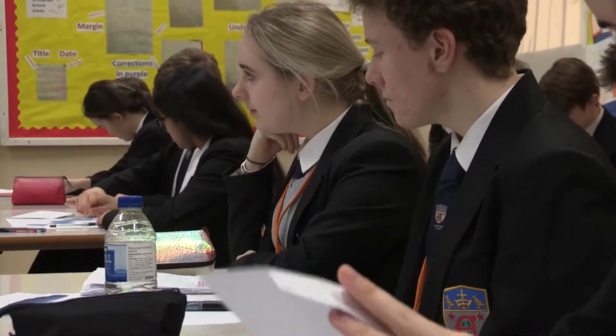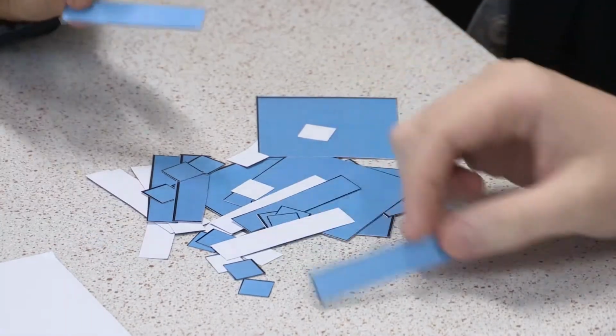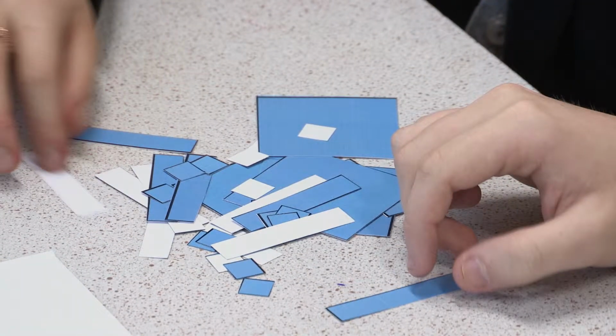We've got some squares, some rectangles and some little squares. Each group has a set of tiles. Students will later explore how different combinations of these can be used to represent different expressions. First, though, to become familiar with the tiles themselves and the significance of their areas.